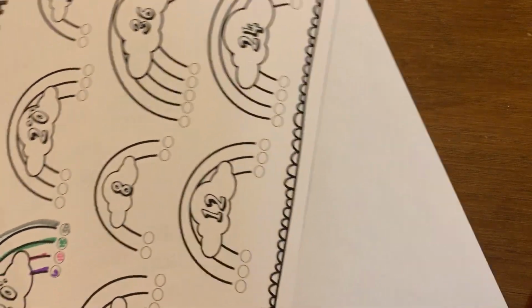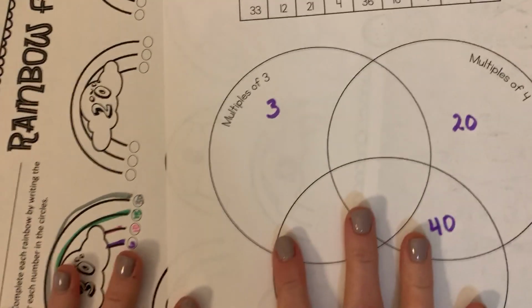Your job now is to finish the practice sheets that we started, okay?